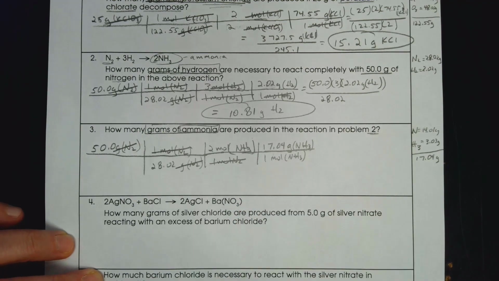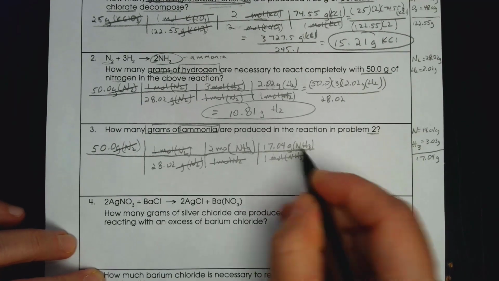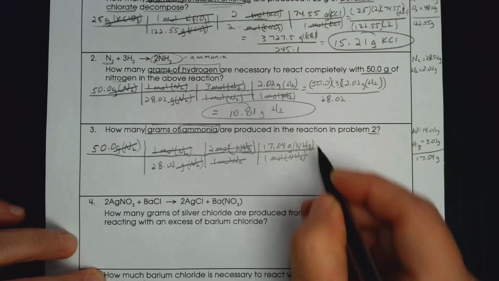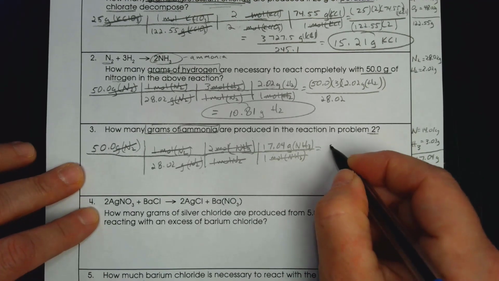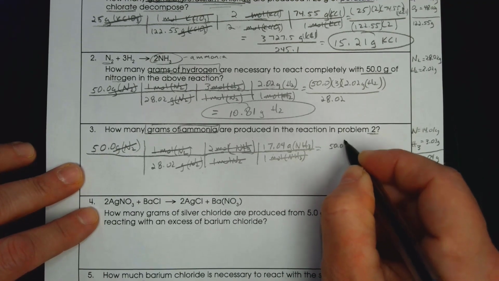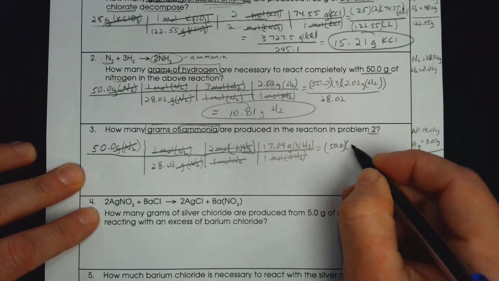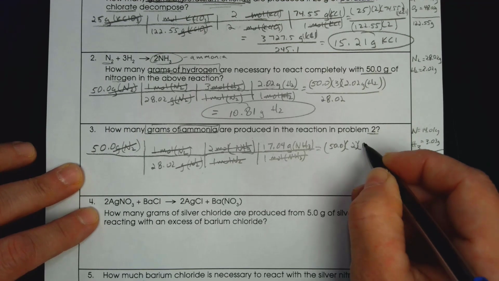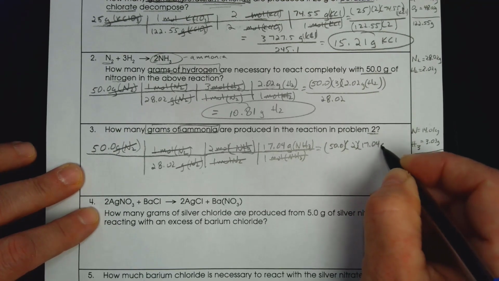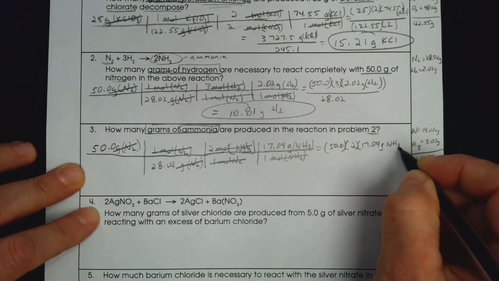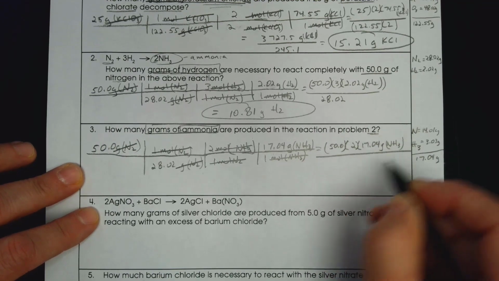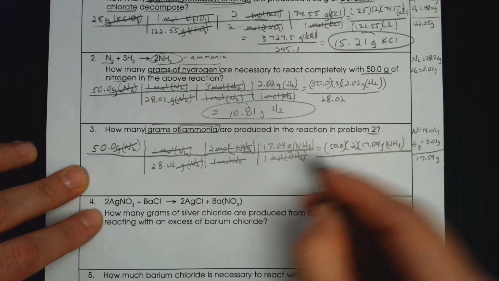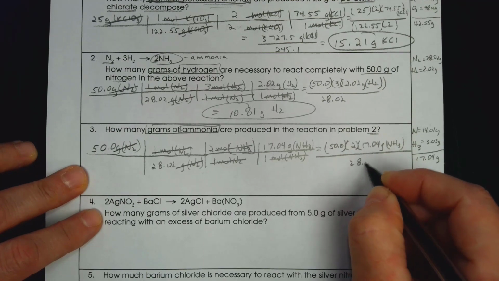So that's what I'm going to fill in right here, 17.04 grams of ammonia. I can cancel out my moles of ammonia, and then I can set up my math, which is going to be 50 times 2, there's that 2 right there, times 17.04 grams of ammonia NH3. And underneath that, I'm going to put 28.02.